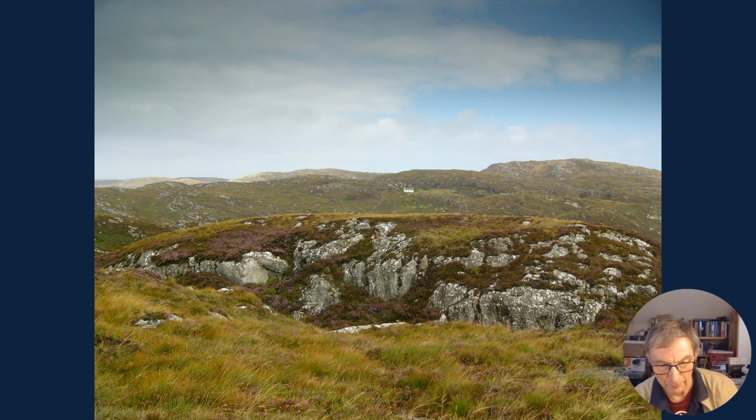Where, for example, is the boundary between peat soil and heathland soil in this image? Is it indicated by the change from fawn-coloured cotton grass to the dark tone of heather? But the heather cannot be rooting in bare rock, so organic material must have accumulated sufficiently for the heather to root and grow. So, is this peat?